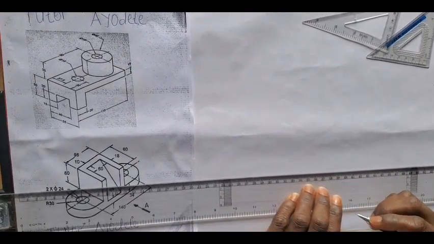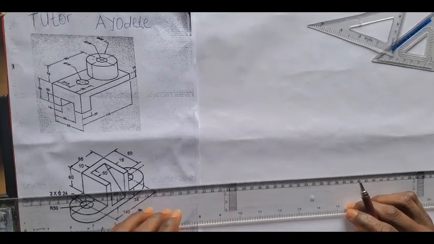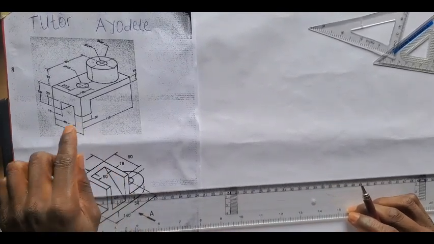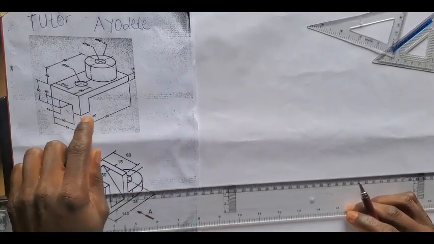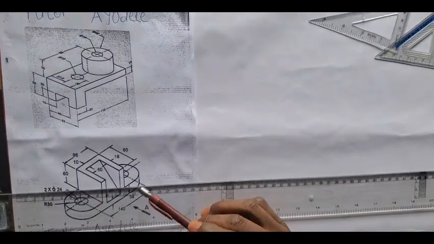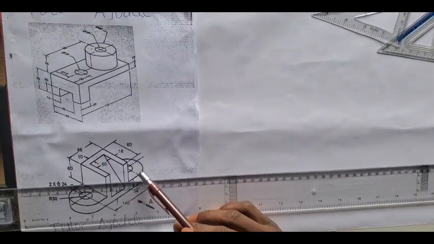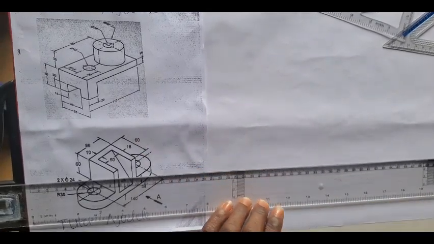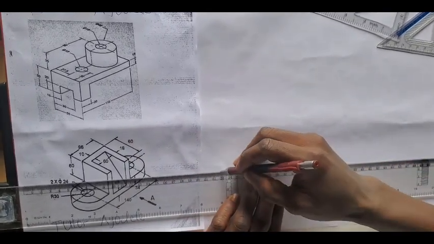I am Tutor Ayodele. So today we are going to be looking at how to construct this isometric block. You can watch my other videos for the construction of this one. So let's start with this one. First, you need to rule your construction line.